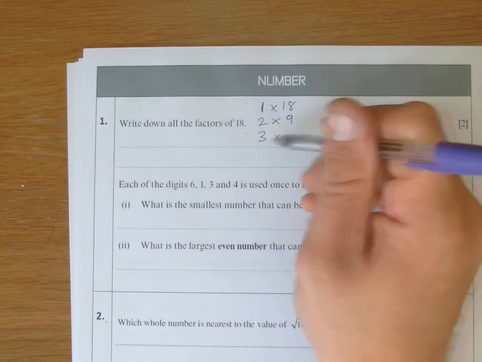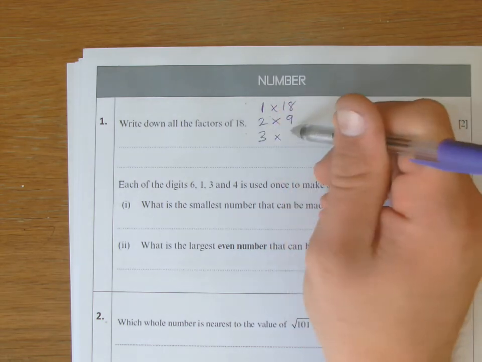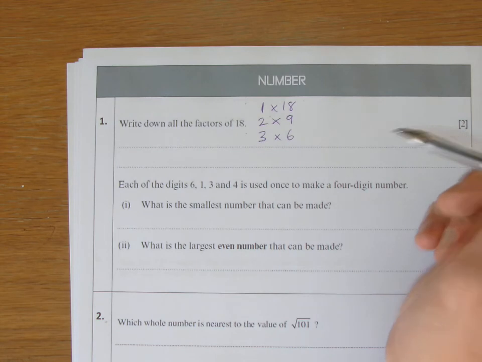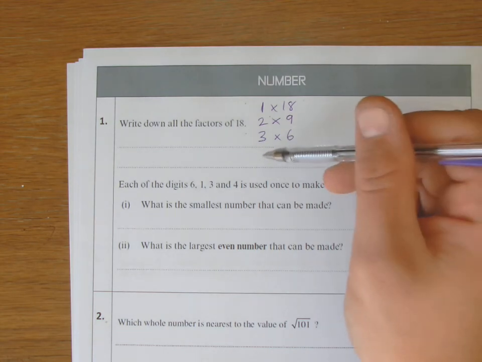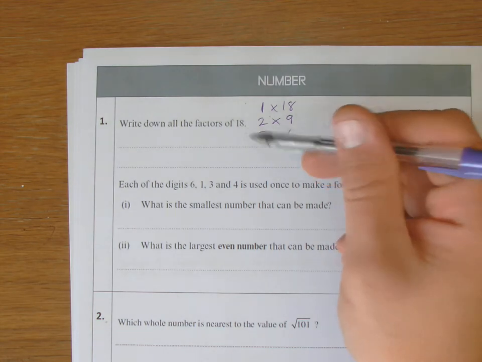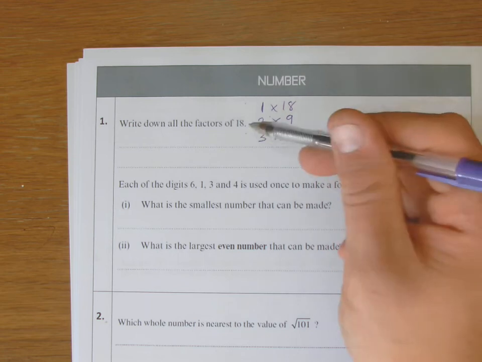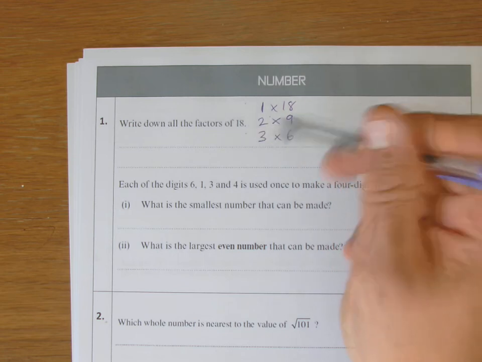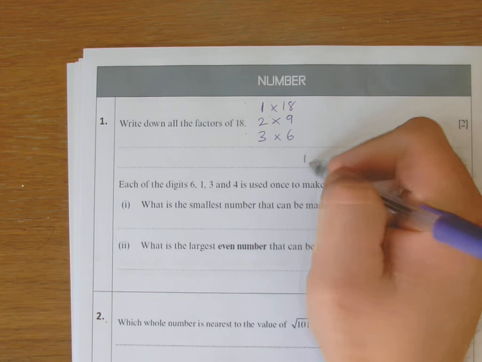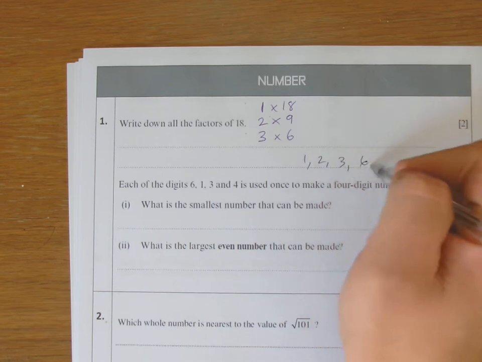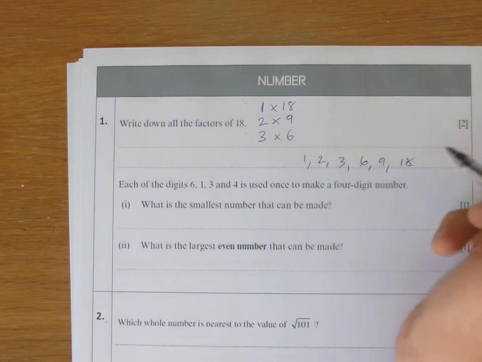3 goes into 18 6 times. So 6 is also a factor. You could try 4. 4 doesn't go into it though, and 5 doesn't go into it. 6 goes into it, but we've already got it, so we know we've got all the factors. So quite simply, list them in order. Okay. You've got all the factors.